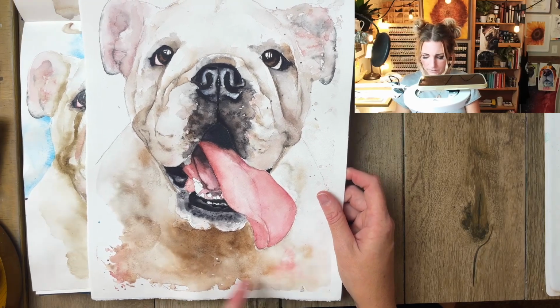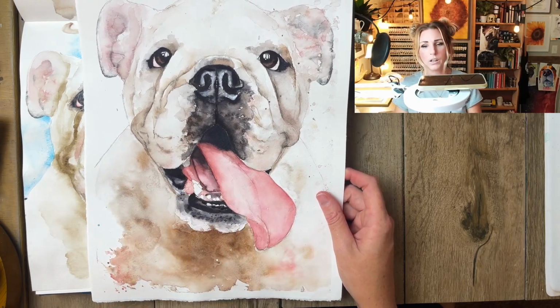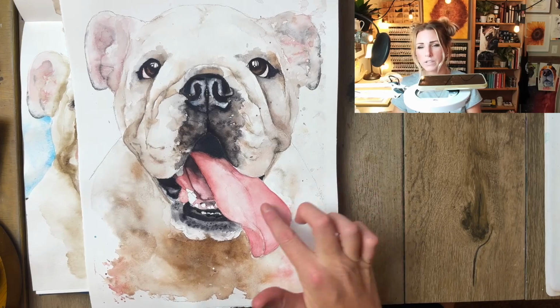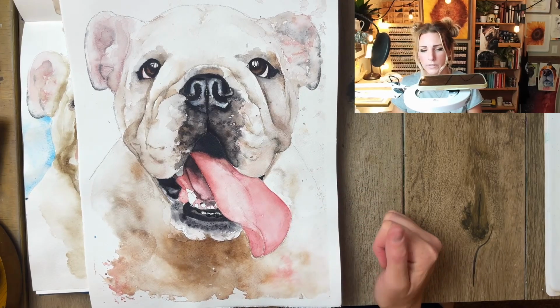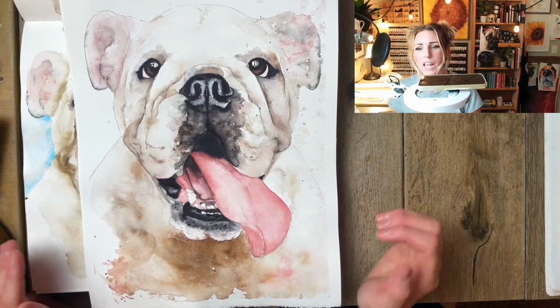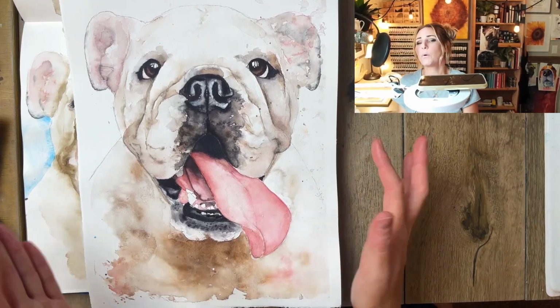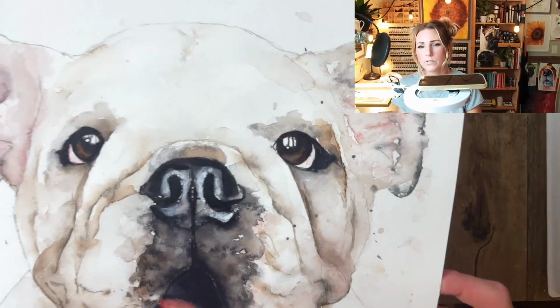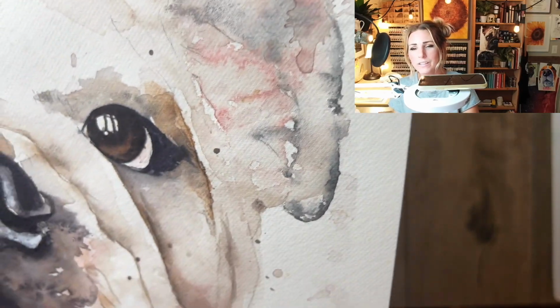And on this one, I used burnt umber. And I added little droplets of the tongue color that we mixed. We mixed our own tongue color. And that's the same color that's up in here. And I let go a lot. This, from far away, it looks great. But when you really look close, look how messy I was.